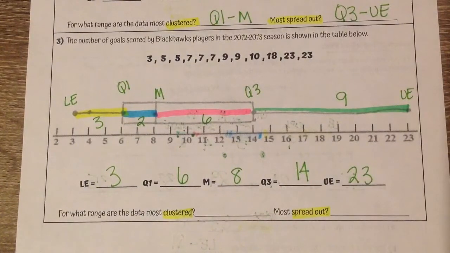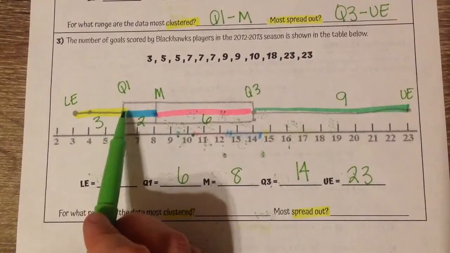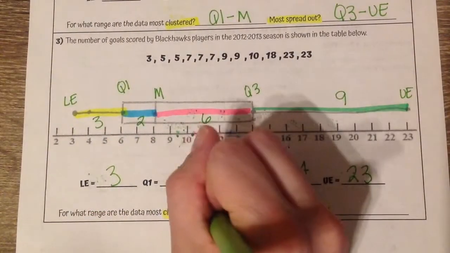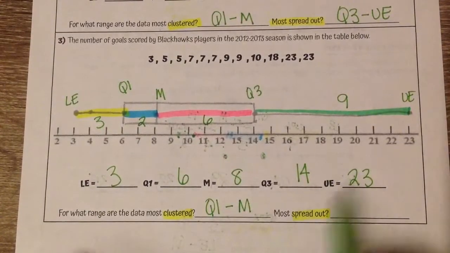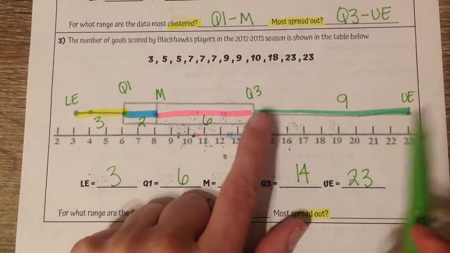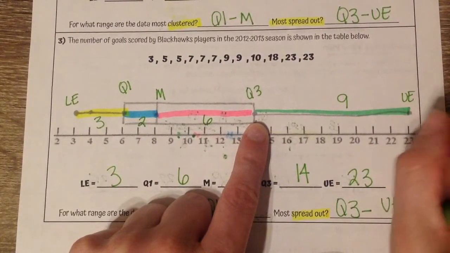So which one's that smallest separation is right here, which is our Q1 to the median. Q1's the left side, the median's the right side. Where is it the most spread out? Right here. It starts at the Q3 and it goes to the upper extreme.